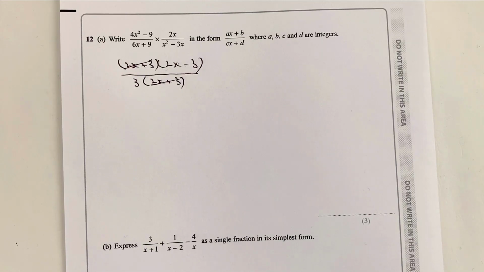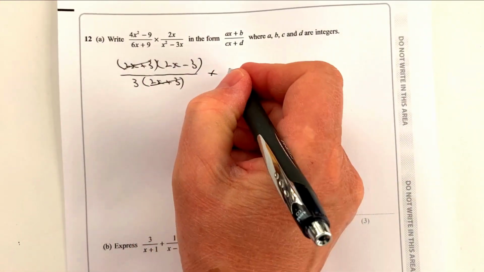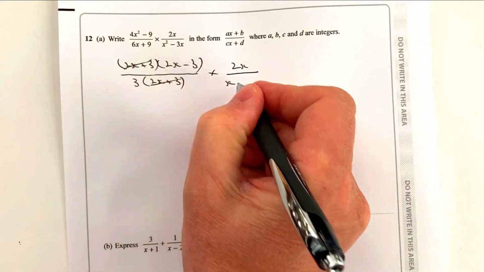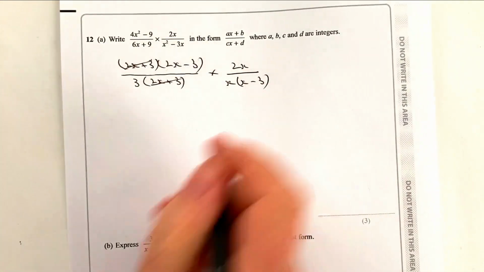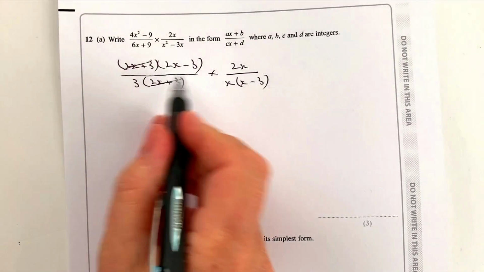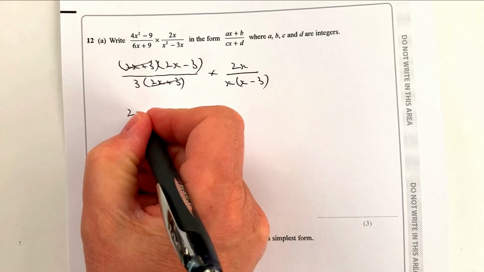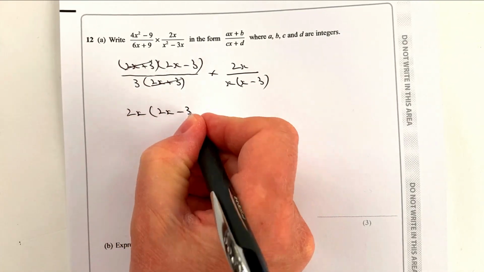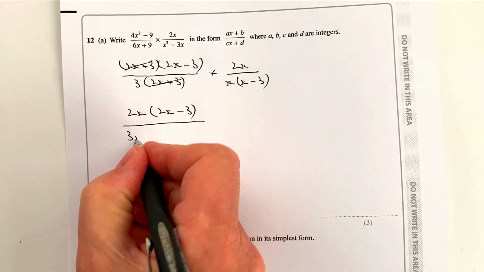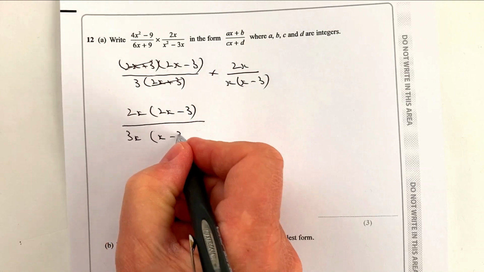So hopefully now I can do something very similar with the next one. I'm not quite sure. We'll have a look and see where we end up. Okay, let's have a look at the next one. Well, I've got multiplied by 2x on the numerator, and at the bottom I'm going to factorize for x, and I get x minus 3. So what have I got in total? Well, let's have a look. If I multiply this out, I'm going to get 2x times 2x minus 3, which is the numerator, and then the denominator I'm going to get 3x multiplied by x minus 3.